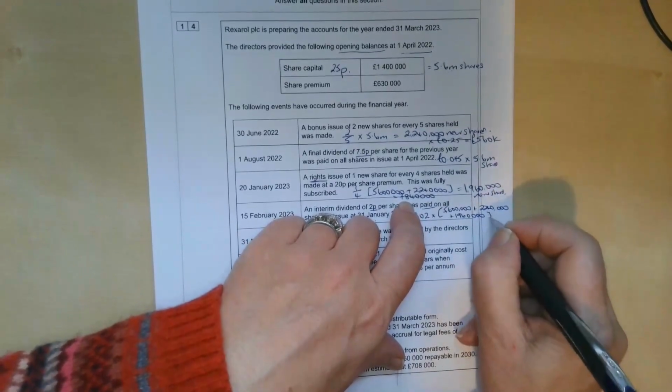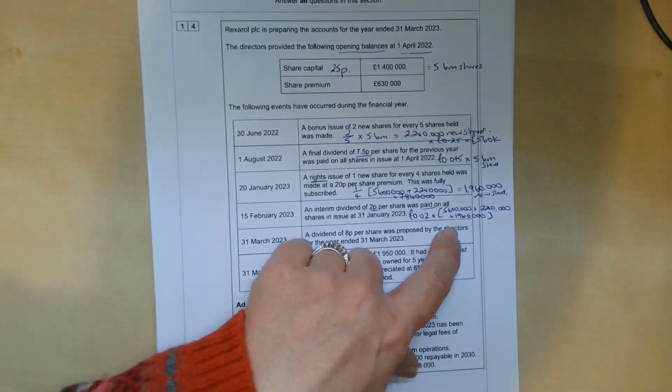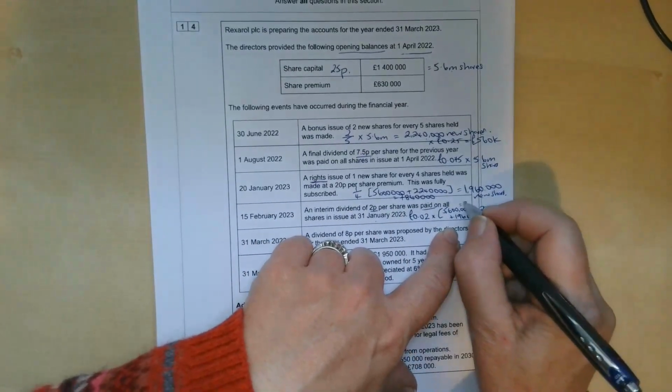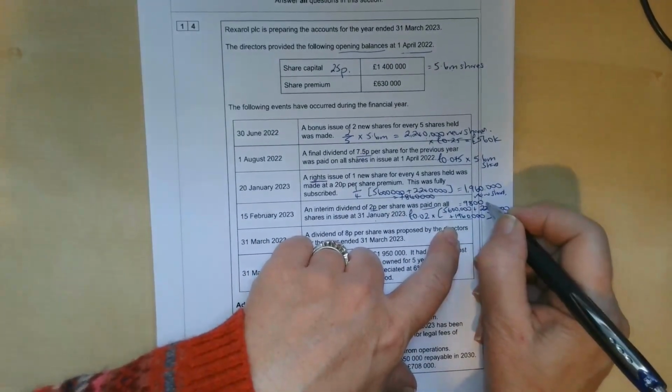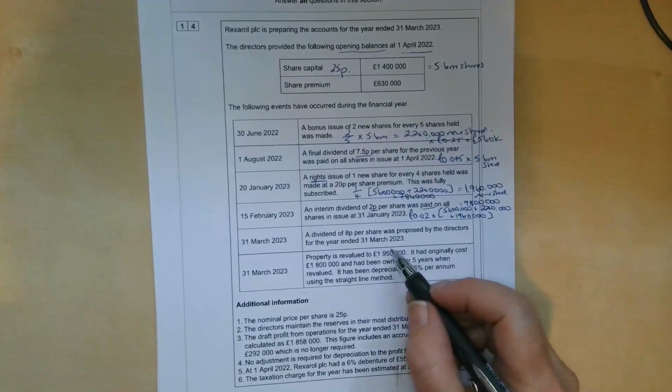£5,600,000 there. So the total of that lot, 5,600,000, 2,240,000 and 1,960,000, means that we had 9.8 million shares, and they each got a dividend of 2p. Okay, and we'll work that out in a minute. We'll sort the dividends out.